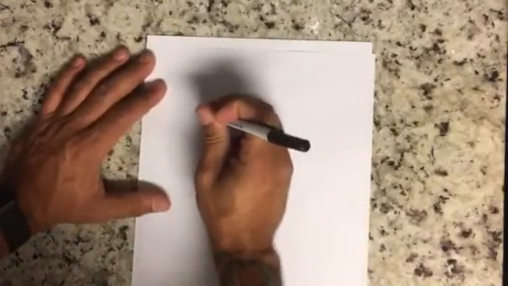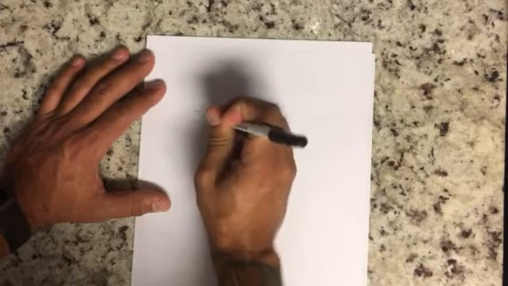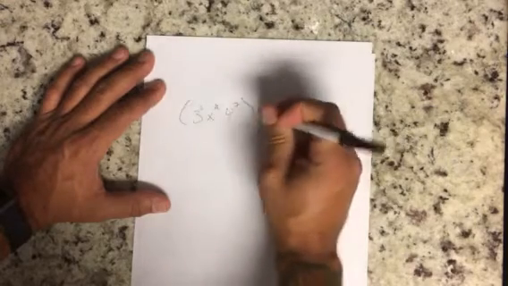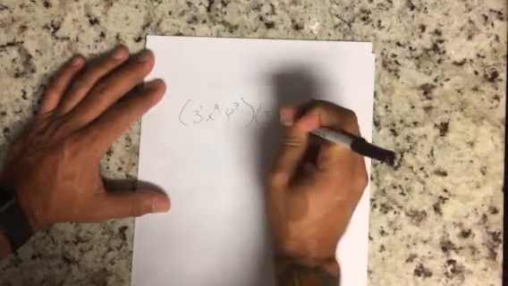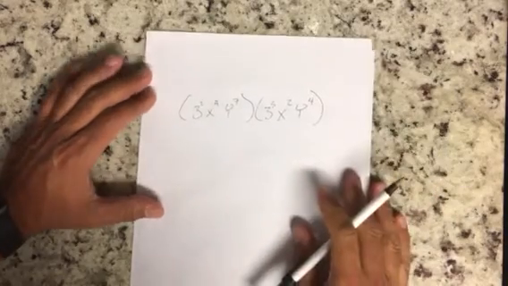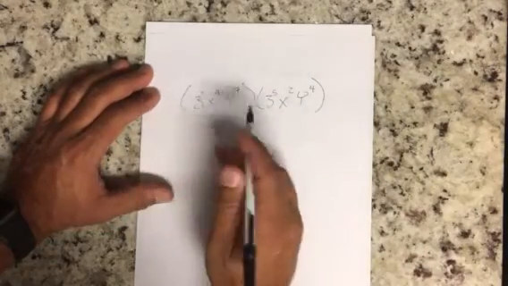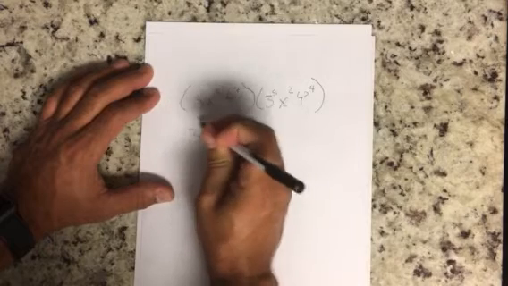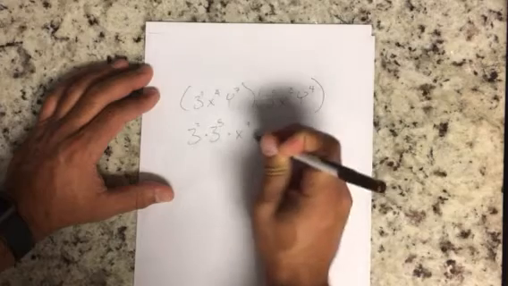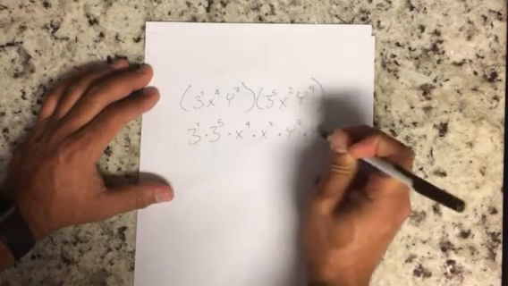Sometimes we'll get stuff that has multiple bases in it, like 3 squared, x to the 4, y to the 7, times 3 to the 5, x to the 2, y to the 4. If I have something like this, only the same bases go together, meaning the identity property of multiplication lets me put it as 3 squared times 3 to the 5th times x to the 4th times x squared times y to the 7 times y to the 4th.